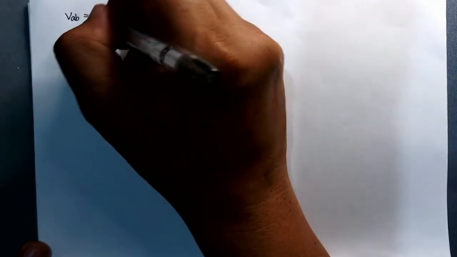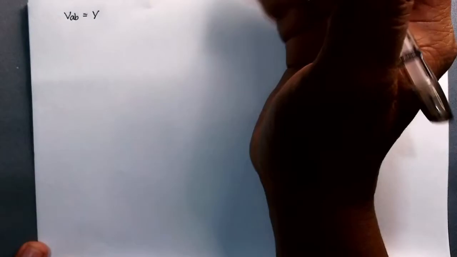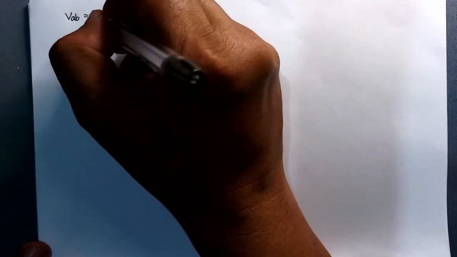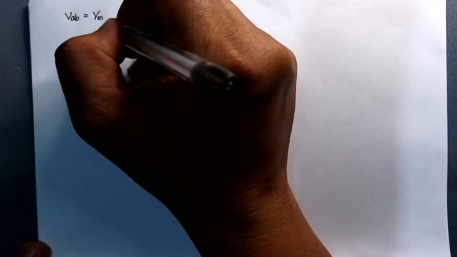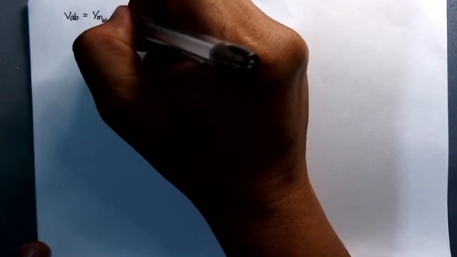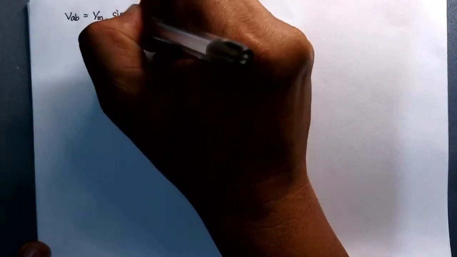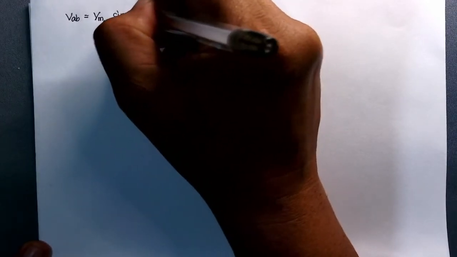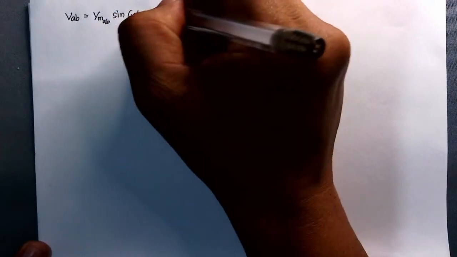Suppose you have a voltage V sub AB. As a general representation, its value will be the maximum value of the voltage AB multiplied by sine omega t plus phi. Okay.